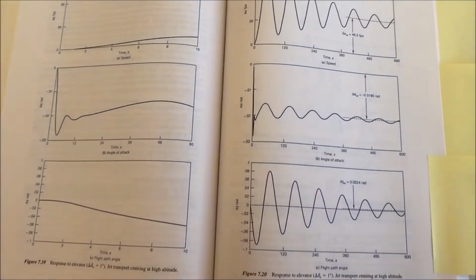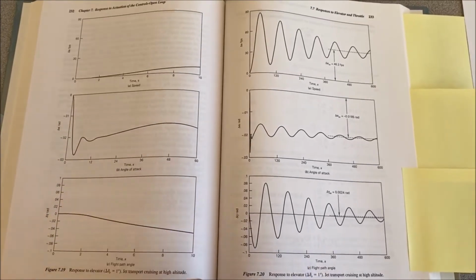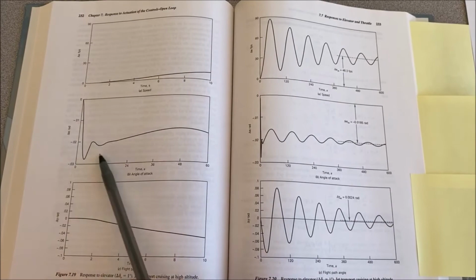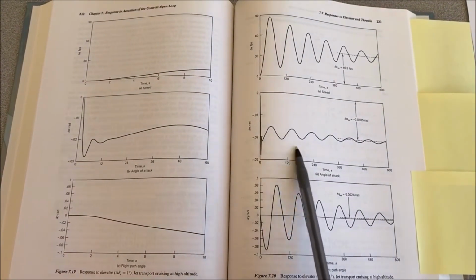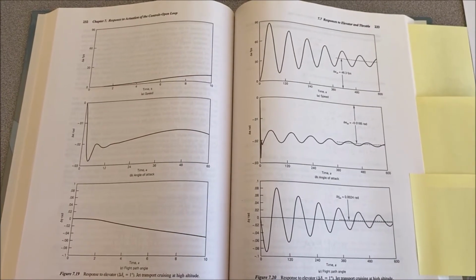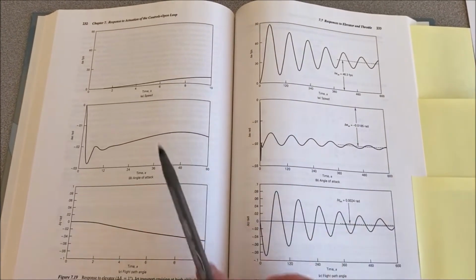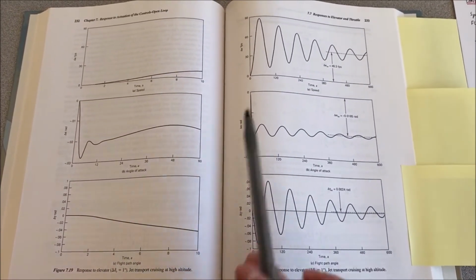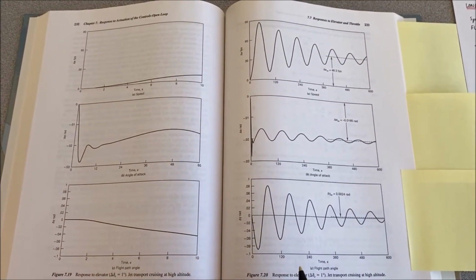So again, here we're just looking at basically the initial response on these charts, and the key takeaway is that we see the short period pitching oscillation within the first couple of seconds, which then develops into the phugoid for the long-term dynamics. And in this case, for this particular aircraft with this particular elevator deflection, all of these oscillations are stable, okay?